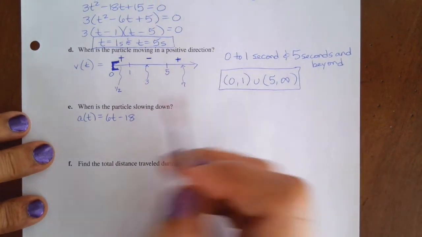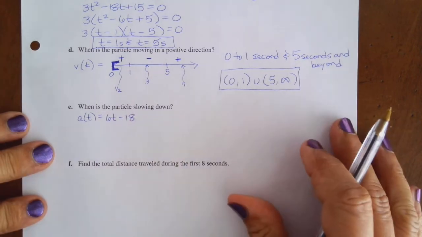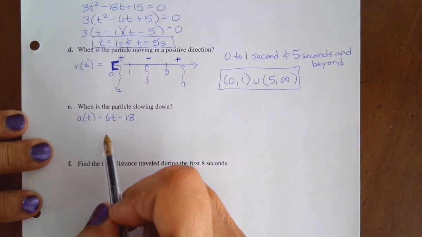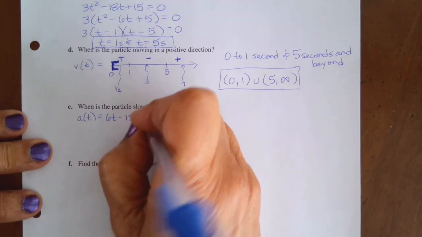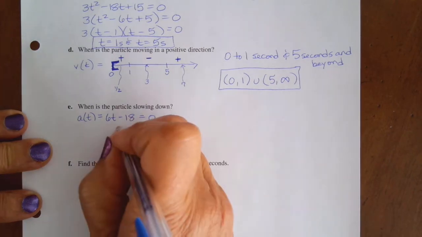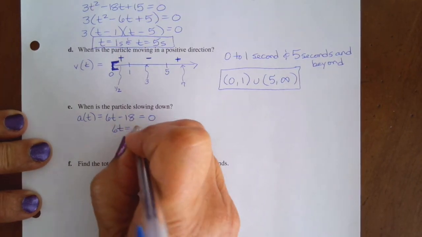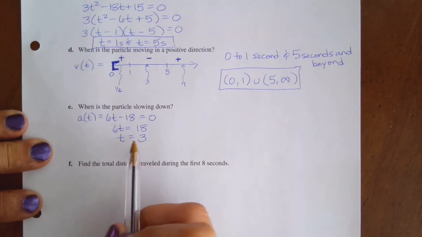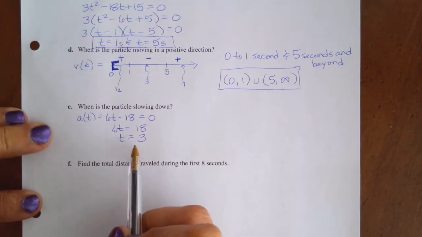All right, so to figure out where that's positive and negative, I need to find out where it's 0 so I can do my little number line. I need an acceleration number line, okay? So we're going to take the acceleration, we're going to set it equal to 0. So we get 6t equals 18, so t is 3. So this is where the acceleration equals 0, okay?